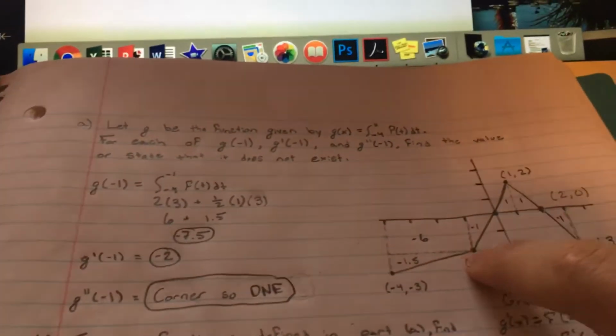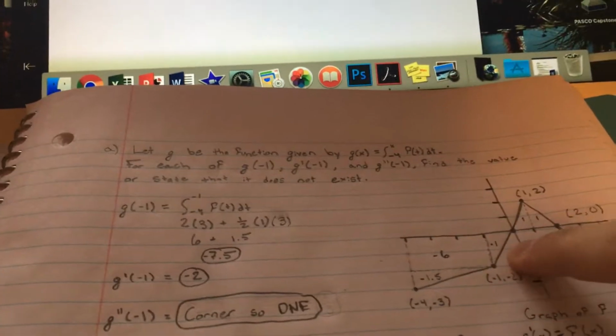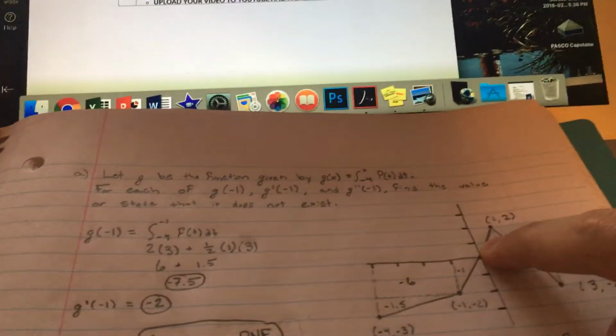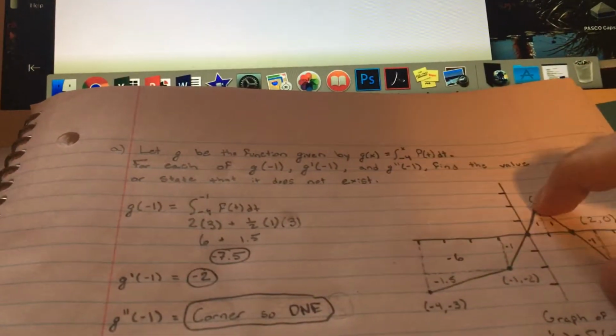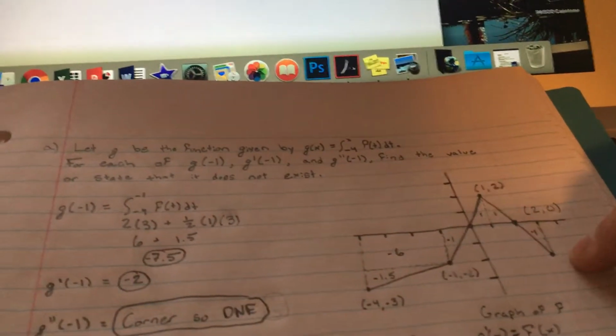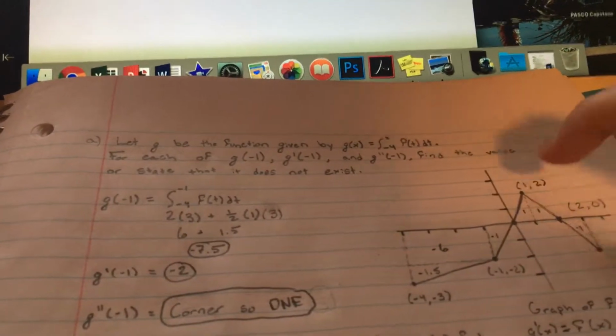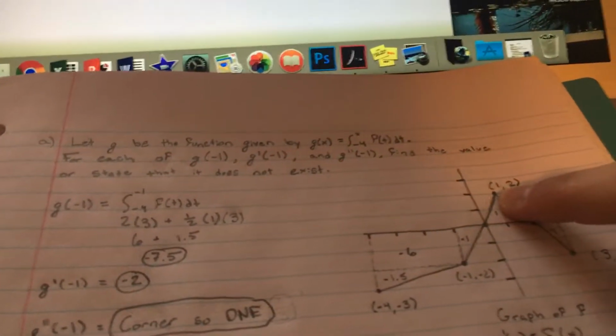As you can see, the slope is increasing, hits this point, but it's still increasing, so no point of inflection. Then from here, it goes negative. So the slope goes from positive to negative, which creates a point of inflection at 1.